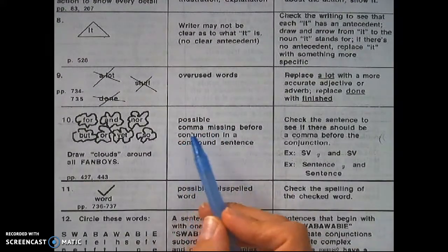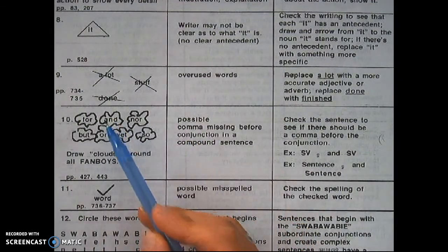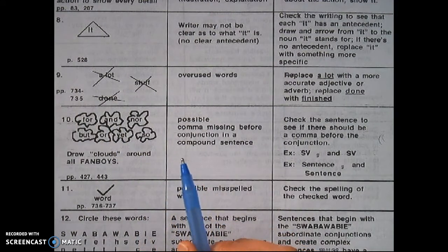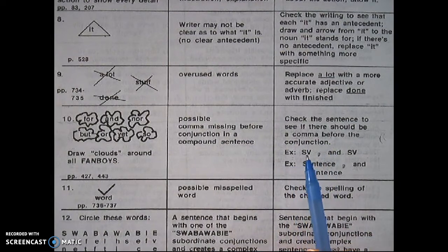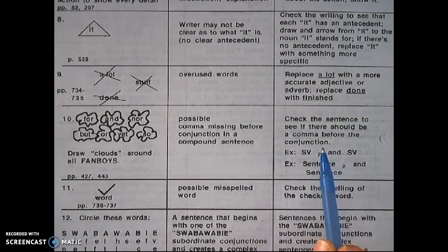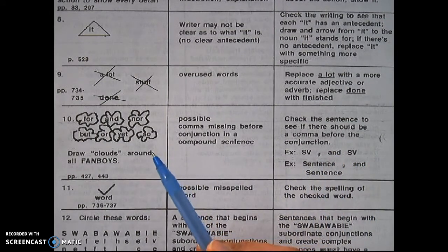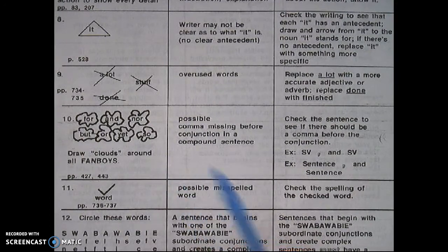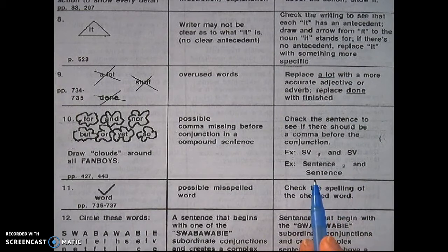So here's our possible issue. You might have a comma missing. Now if you're connecting two words like peanut butter and jelly, obviously you don't need it, but it is something that you do need to look for. Here is the sentence example. Here's your subject and verb in your sentence, followed by a comma. There's your fanboy, and then subject and verb, because these words connect two complete sentences together. Okay, so there's a sentence connected with one of the fanboys, in this case, and, in your sentence.